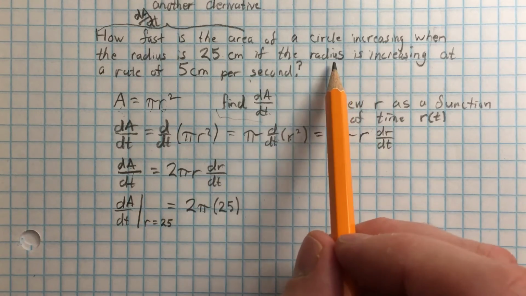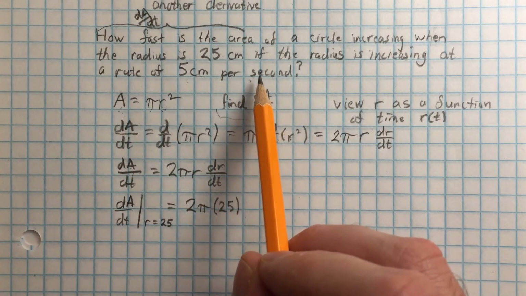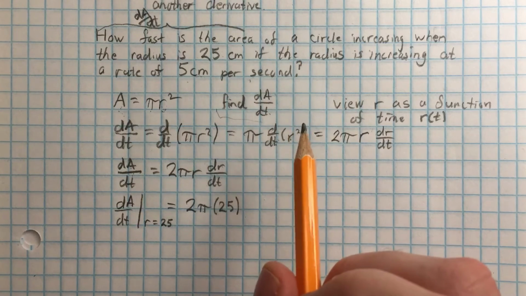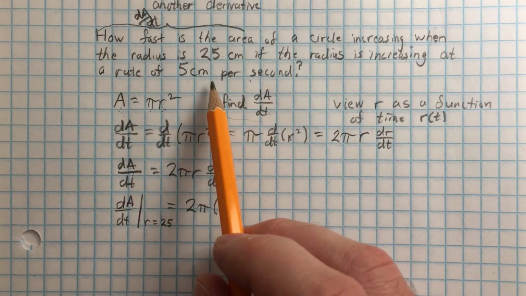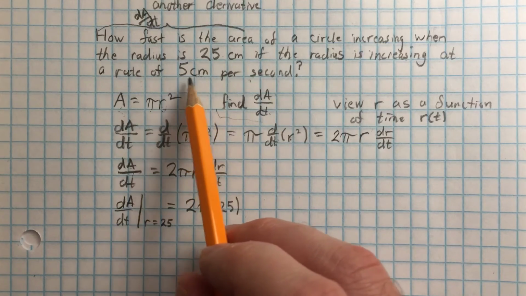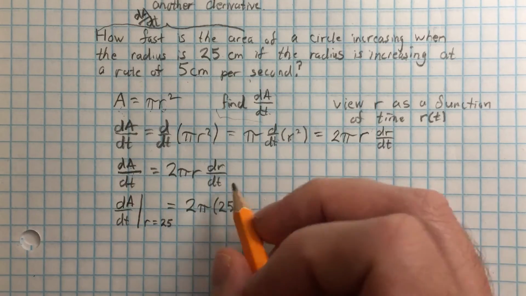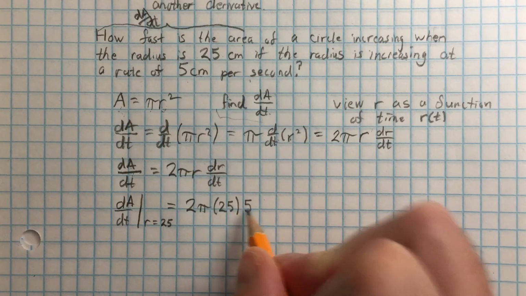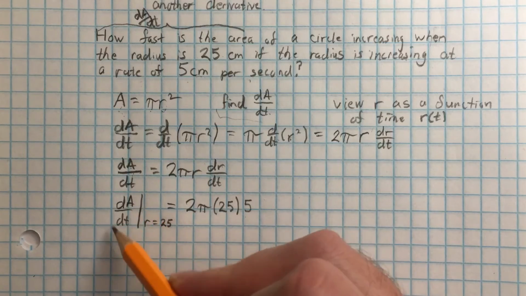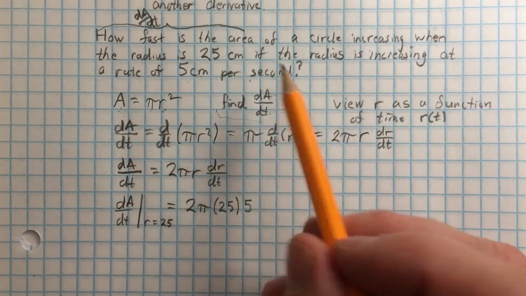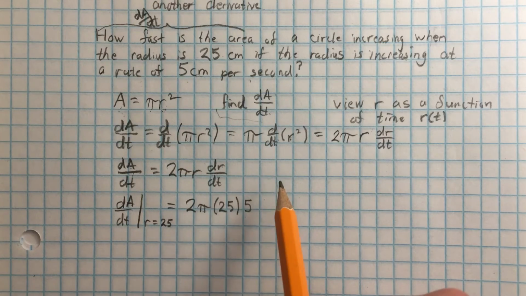But the question told us that the radius was increasing at a rate of 5 centimeters per second. So even though the radius is changing all the time, it's growing larger and larger, the rate at which it changes is not changing, if that makes any sense, right? It's always a 5 centimeter per second rate of change. So therefore, dr/dt is always 5. All right? So even though this derivative is changing with time, this derivative does not change with time. It's always 5. The radius changes with time.